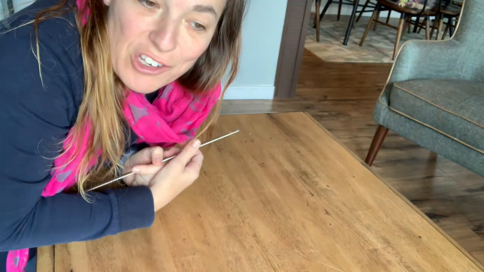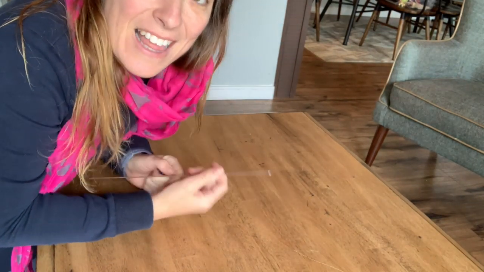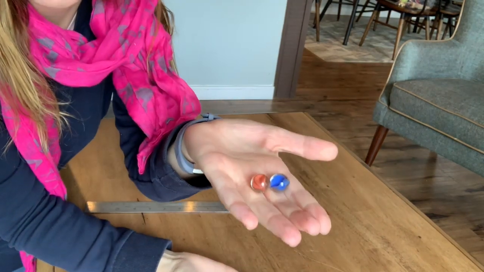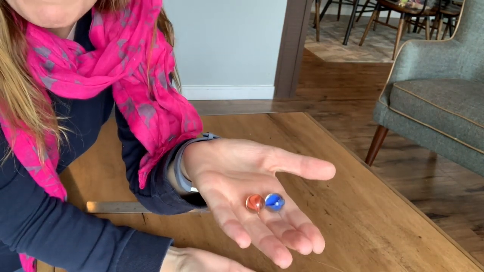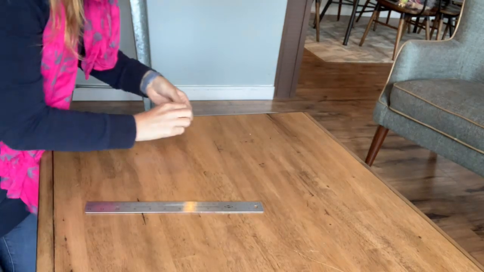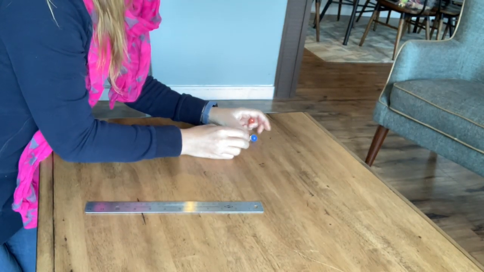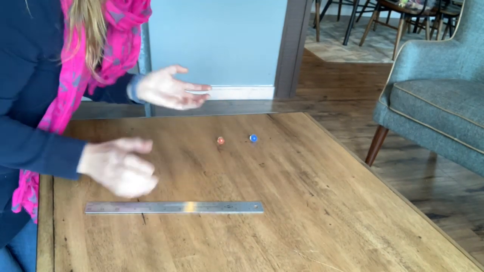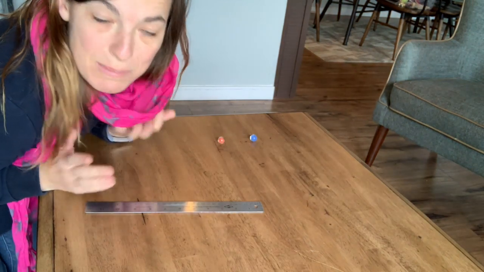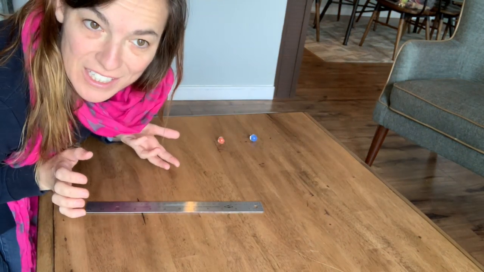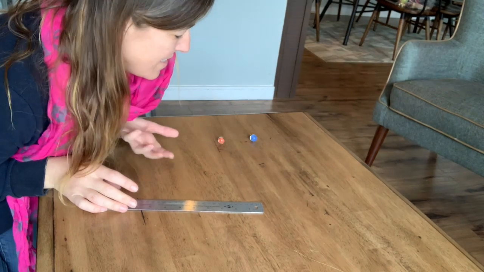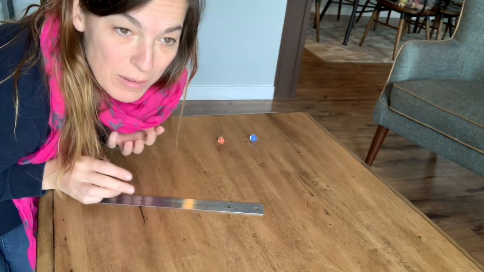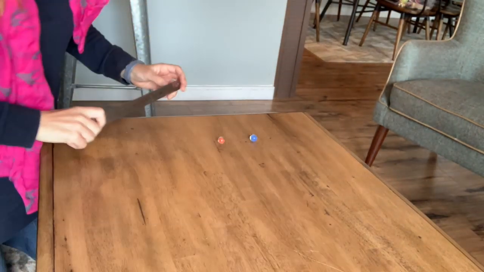Now another variation of Newton's second law is, let's say we have the same mass. So right here, I have two marbles, the same exact mass. If I hit them with the same exact force, they're going to go the same distance and the same acceleration. But let's say I take one and I hit it with a larger force, let's see what happens.